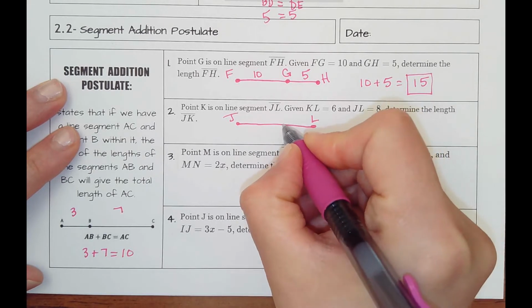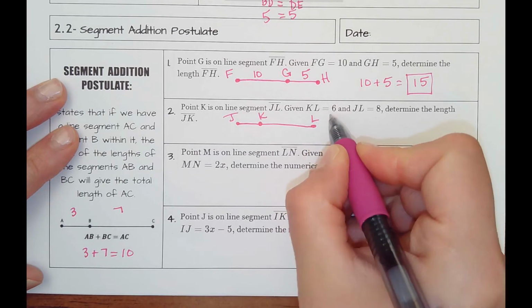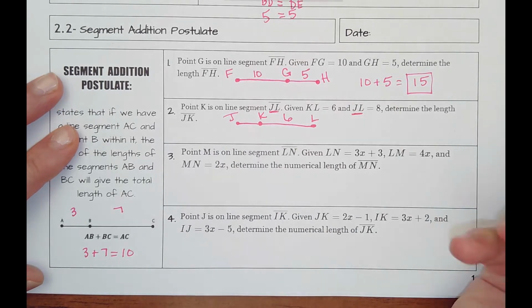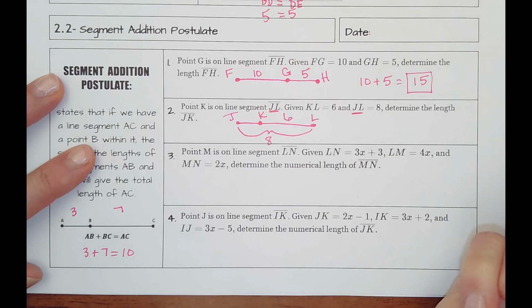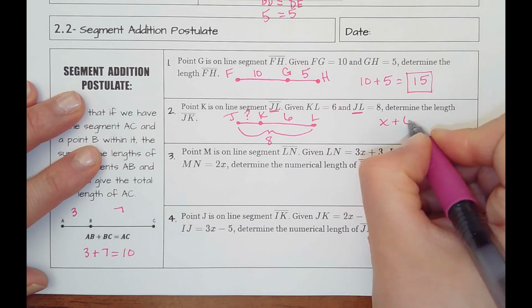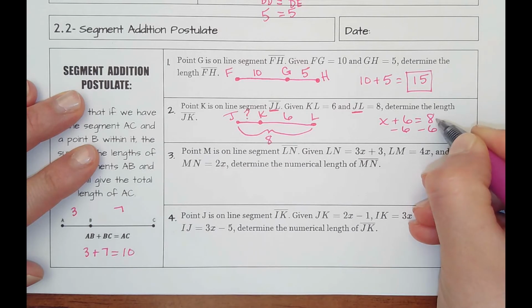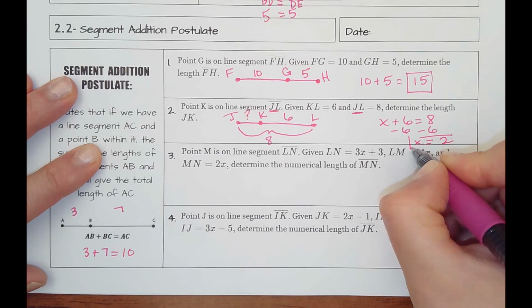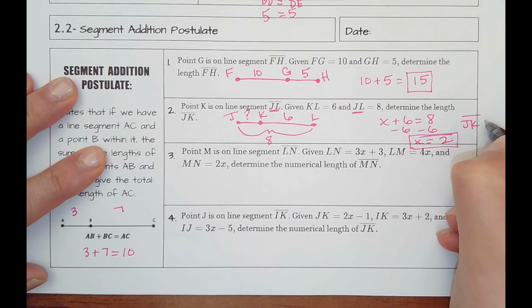K, we'll put it back here. K to L, that distance is 6. J to L is actually the entire segment, so this is 8. Determine the length of JK. So you're saying what number plus 6 would equal 8? Well, I would solve by subtracting 6. So really it's taking the whole length minus the part we know, and that means that it would be 2. Or I could say that JK equals 2.